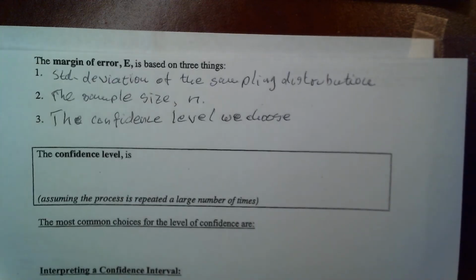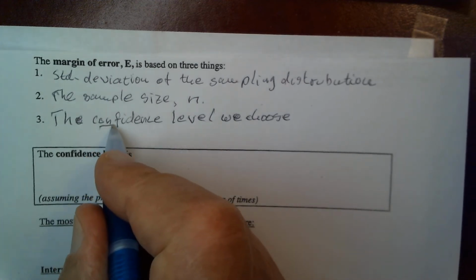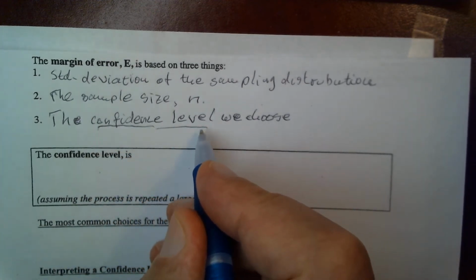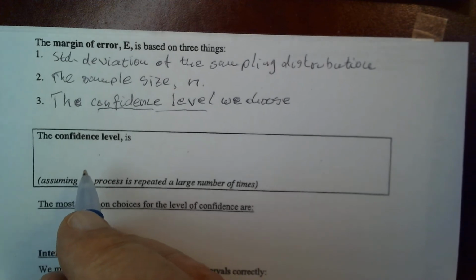So let's talk about the confidence level, because that is a very important concept here for this chapter and the future chapters.